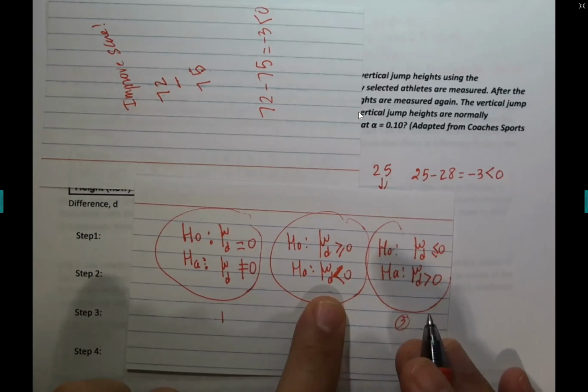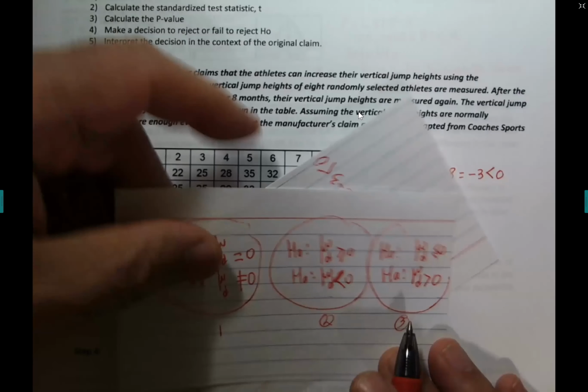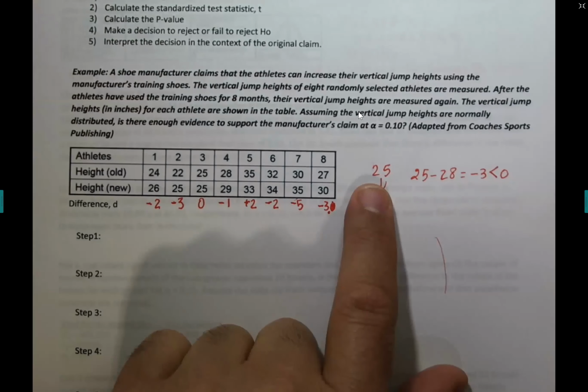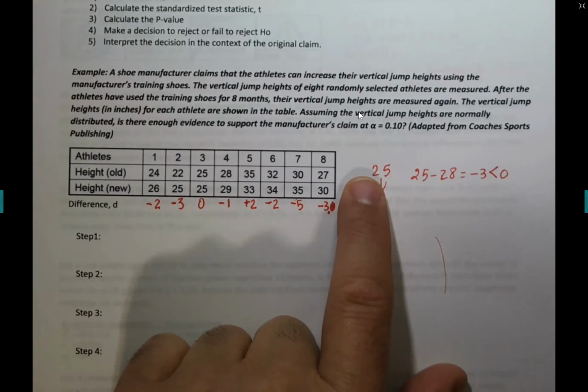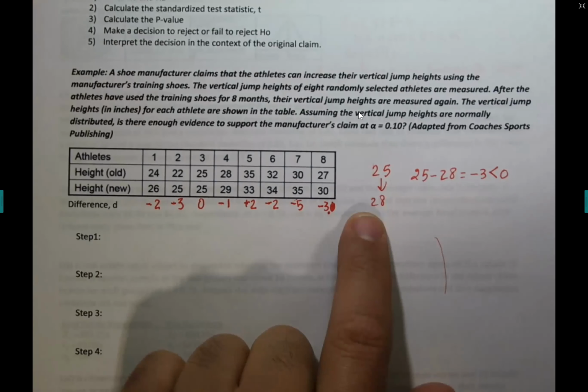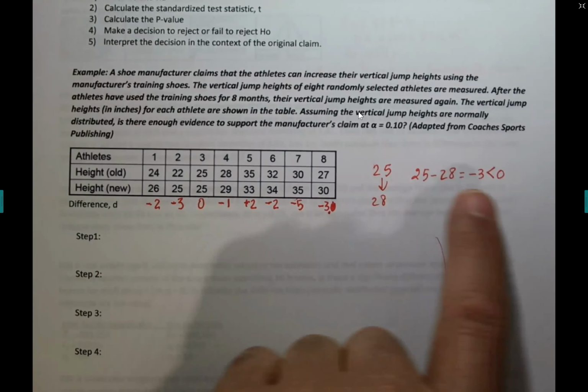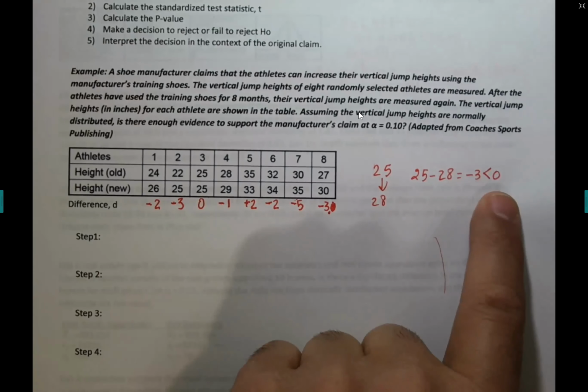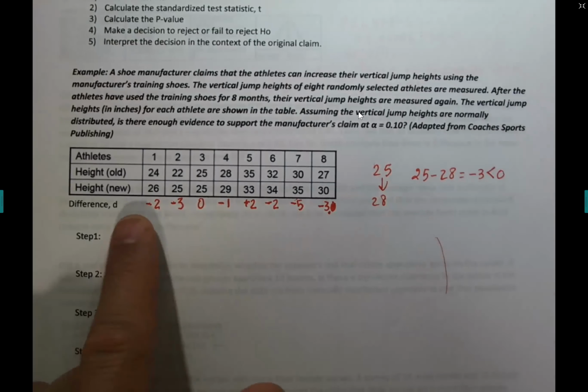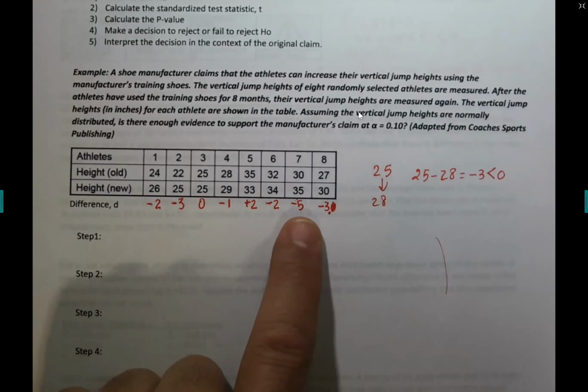That is correct. And how did I derive this? I gave you an example, guys. Be the manufacturer. If someone has a vertical jump of 25 and the manufacturer said they're going to improve, give him a number that improves, 28. Do the difference. It turns out to be negative. Yes, then we'll test the negative. And look, I see a lot of negatives. So probably that's what I should test. That's another hint for us.